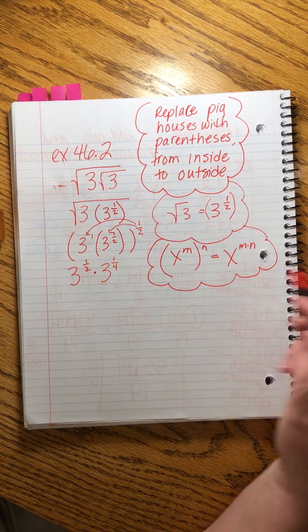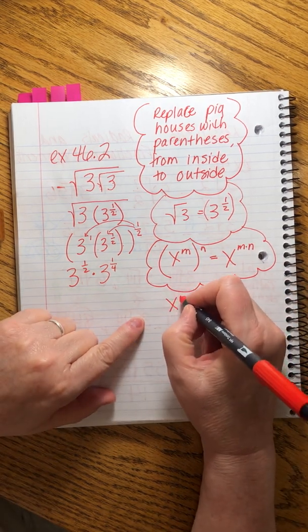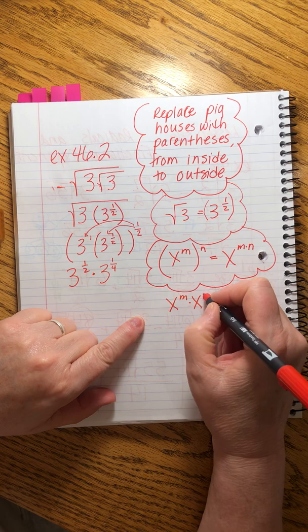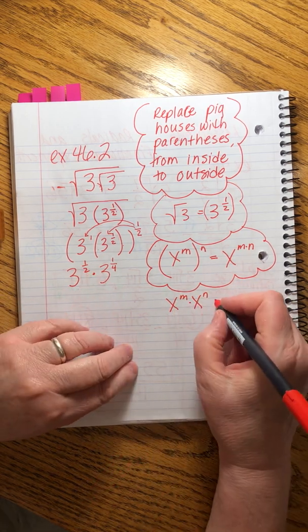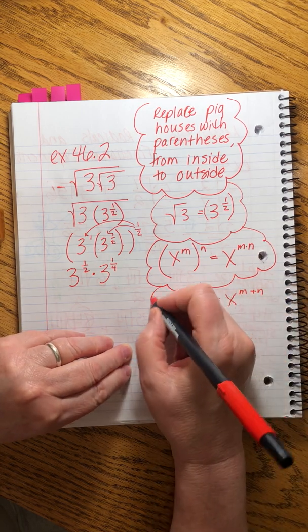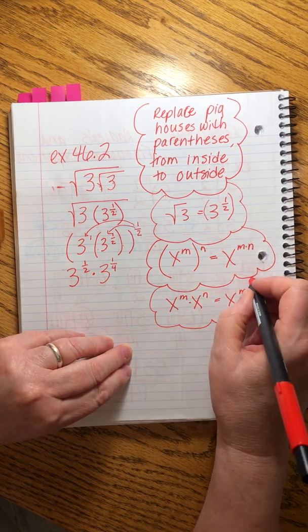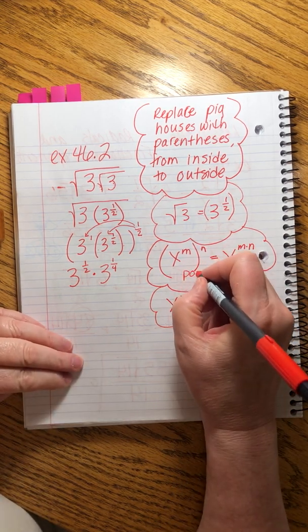All right, our bases still match, so that's cool. Now we're going to use the product rule, because we're multiplying bases that match and they each have an exponent, so we can add the exponents. So we're using the product rule. This is the power rule, this is the product rule. I'm just going to write that down.